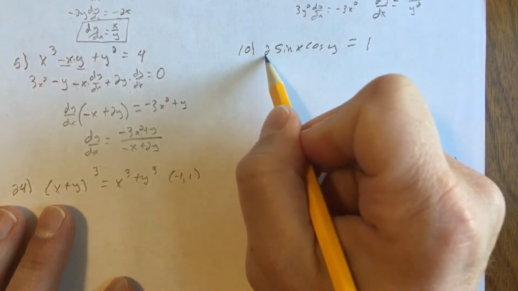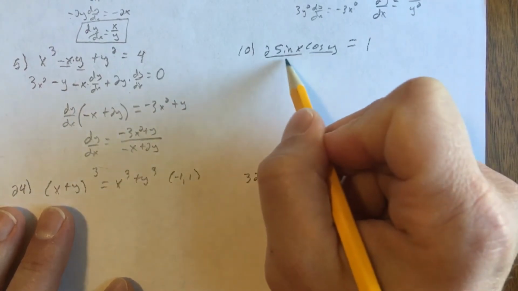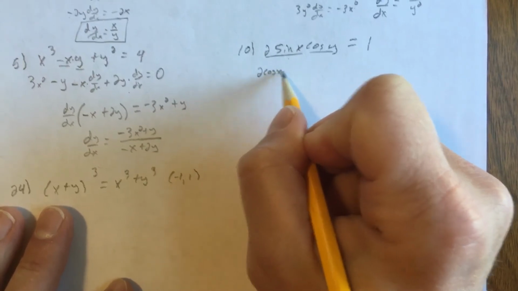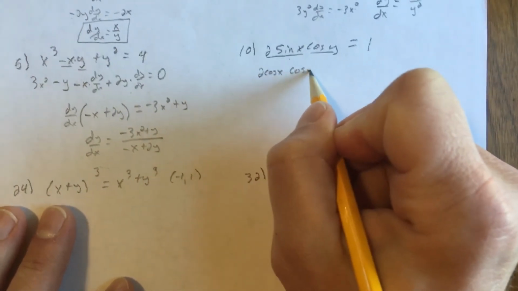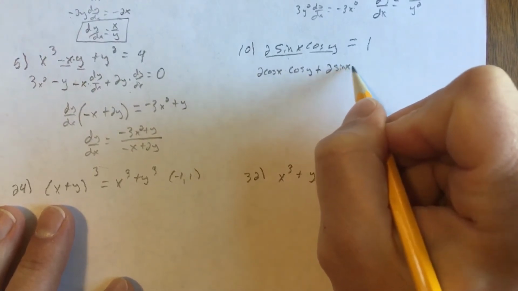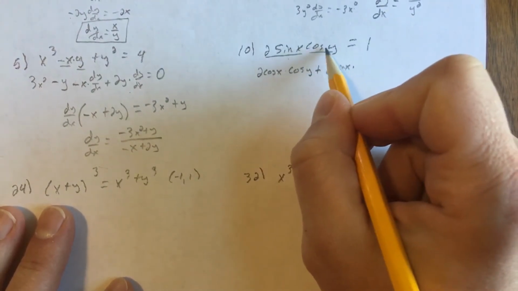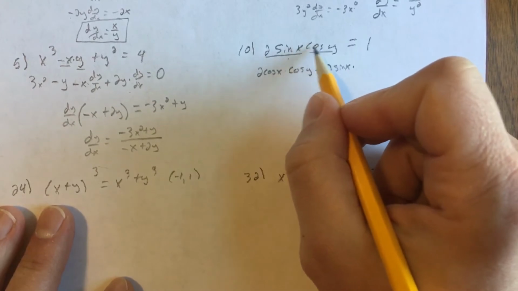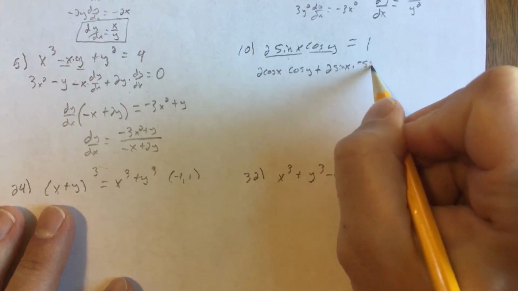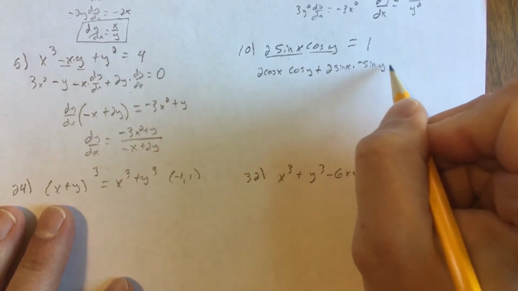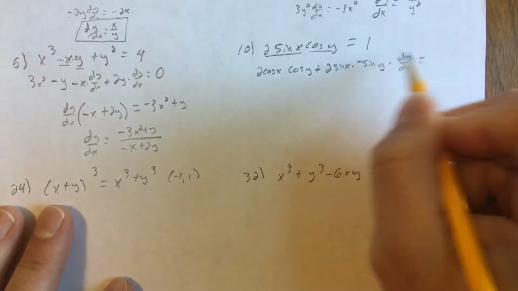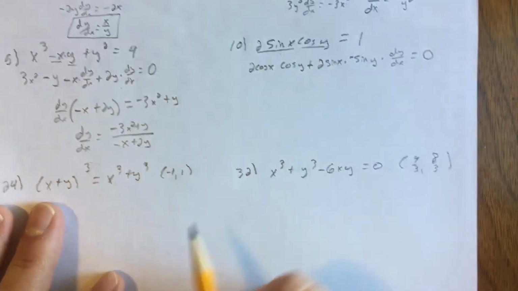For number 10, we've got a product rule. So I'm going to take the derivative of 2 sine x, that's 2 cosine x, leave the cosine y alone, plus, now leave the 2 sine x alone, times the derivative of cosine y. So we're going to do the outer one first. The derivative of cosine is a negative sine. And then we'll leave y alone, times the derivative of the inside, which is dy/dx. And then the derivative of 1 is 0.